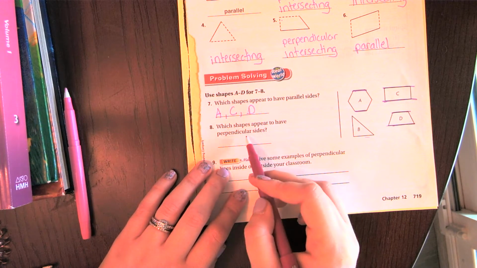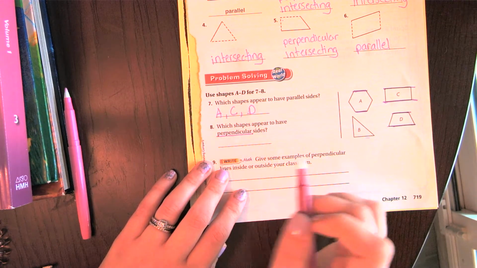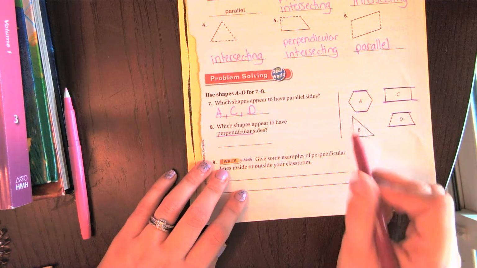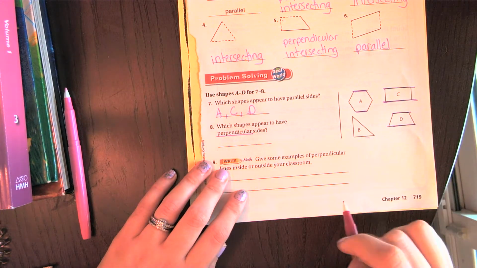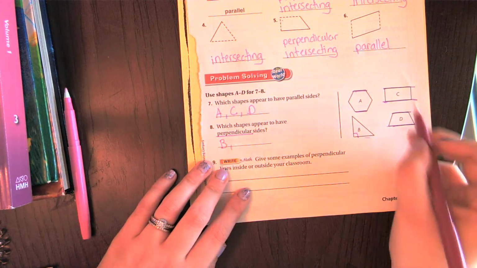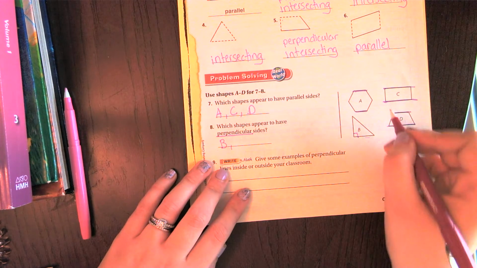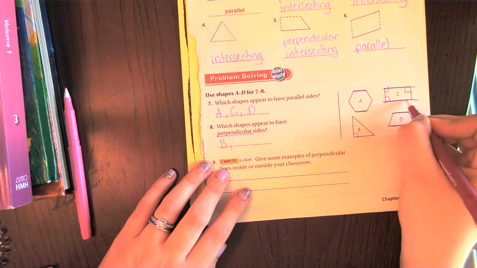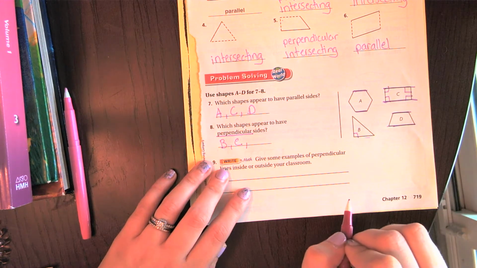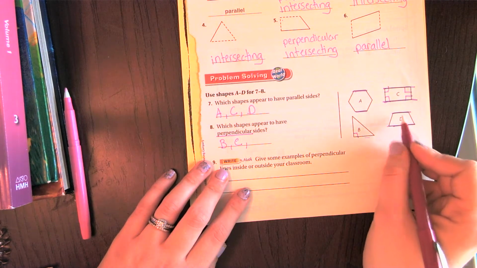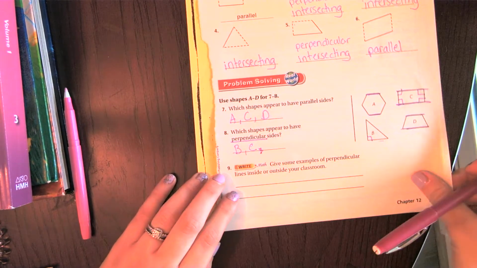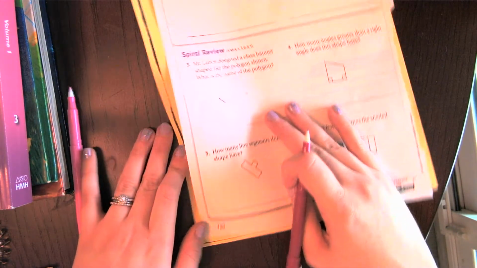Which shapes have perpendicular sides? We know perpendicular means it has to have a right angle. So is there any right angles in A? No right angles in A. What about B? There's a right angle in B right there. So B. What about C? There's 4 right angles in C. So C has perpendicular sides. And what about D? No right angles in D. So just B and C. All right.